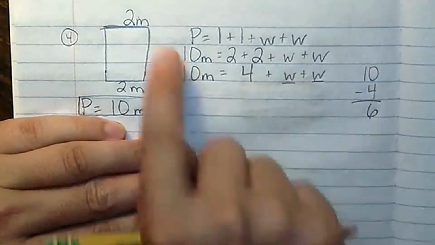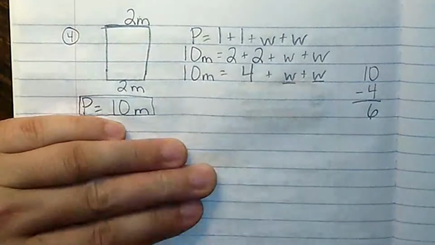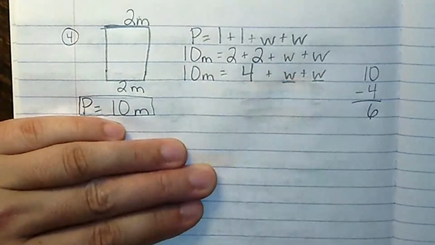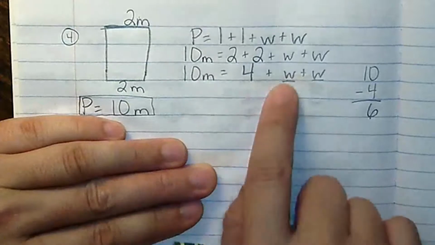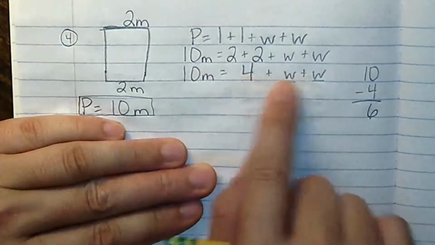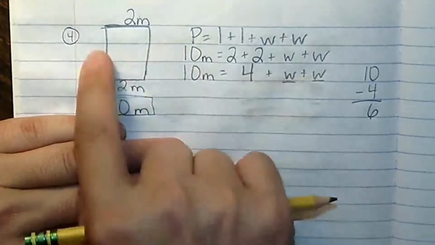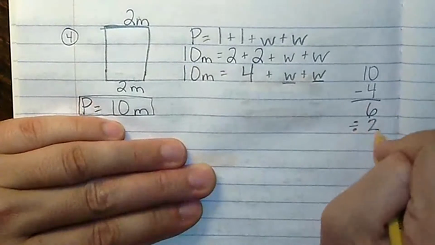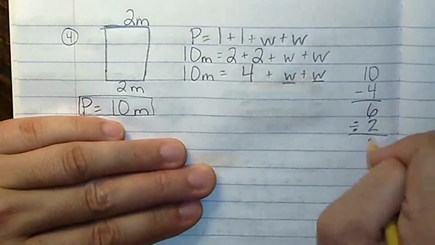I know that 6 equals this side plus this side. So what is my missing number? It can't be 6. If we said 6, 6 plus 4 would be 10, and then that side would be 0, but we know these sides are equal. So I'm thinking to myself, what is half of 6? If I split 6 in half, I get 3.